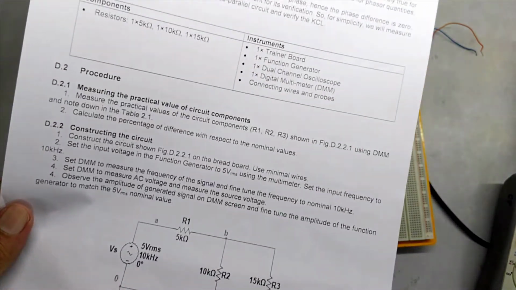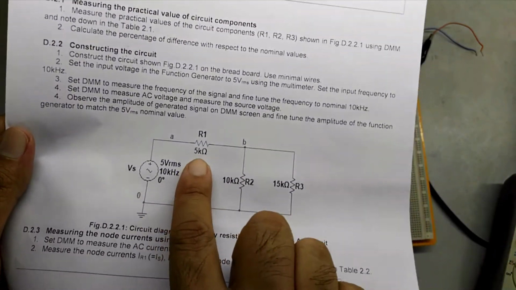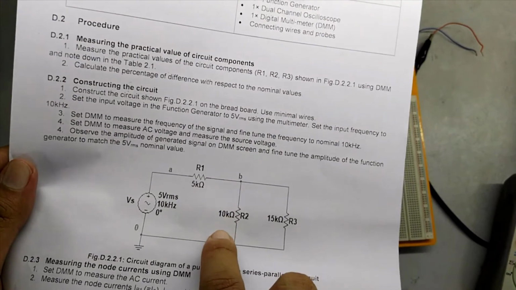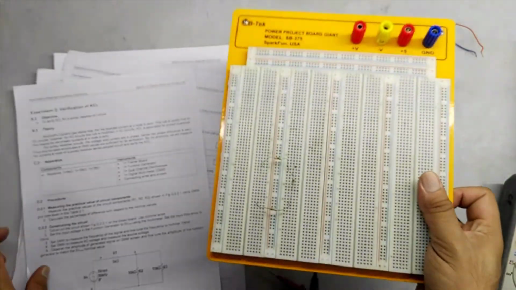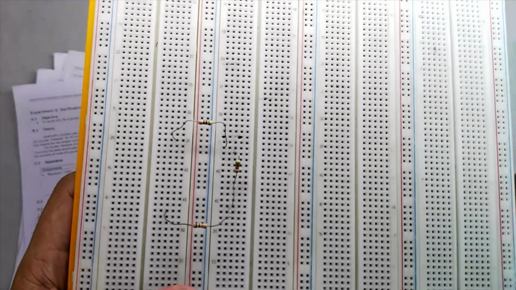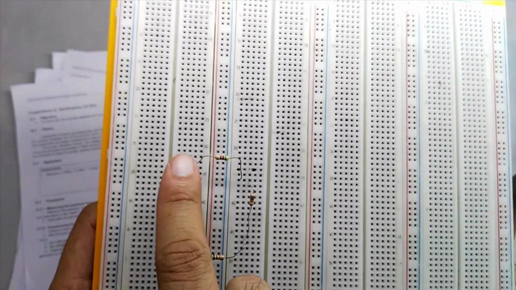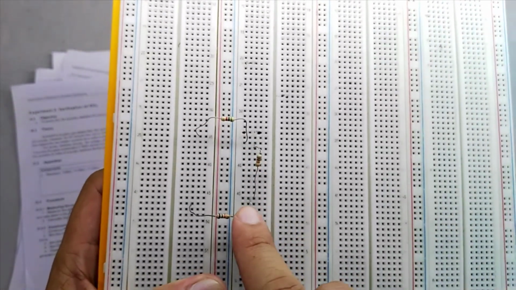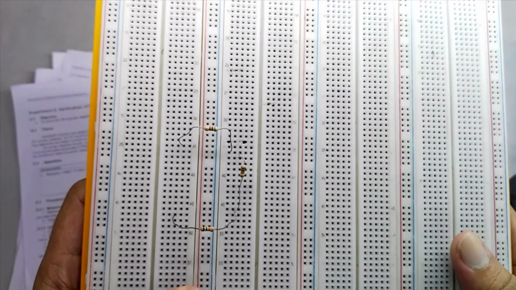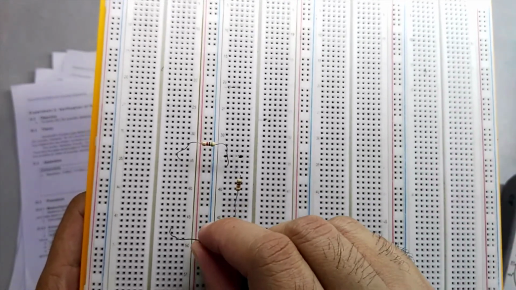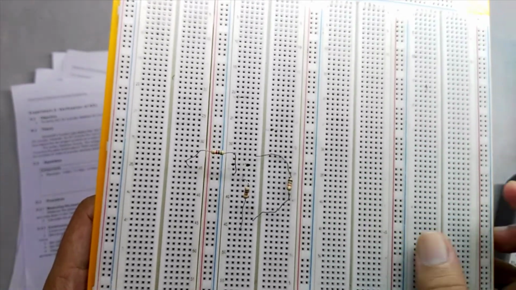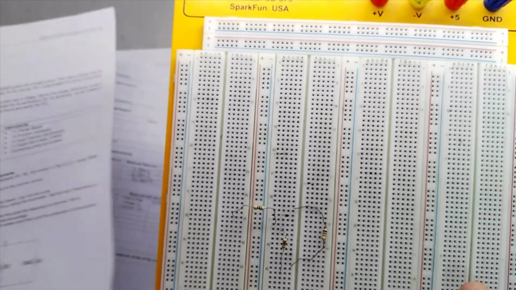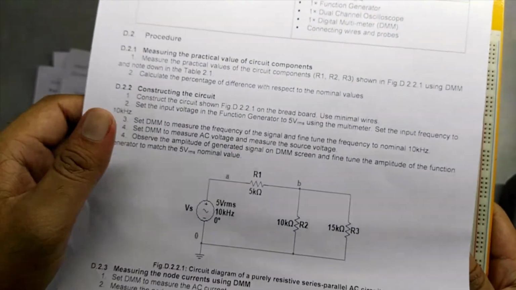So now we see that this is R1, 5 kilo ohm, this is R2, 10 kilo ohm, and this is R3, 15 kilo ohm. Our previous circuit was connected like this: R1, R2, and R3. If we just remove this R3 and place it in parallel to R1 and R2, we will get our desired circuit configuration.